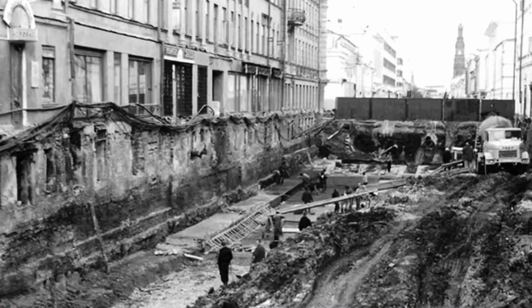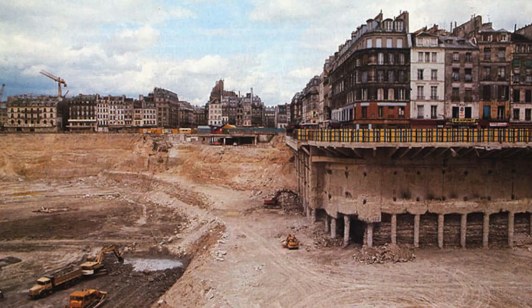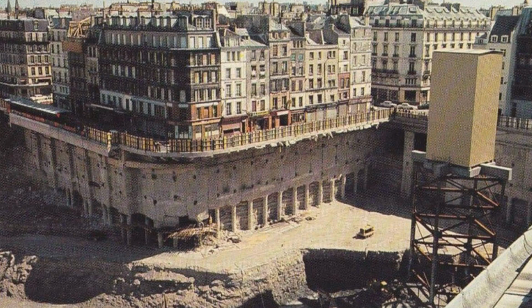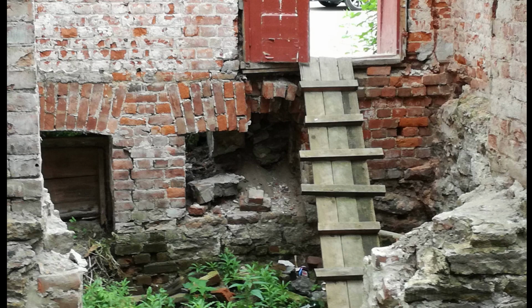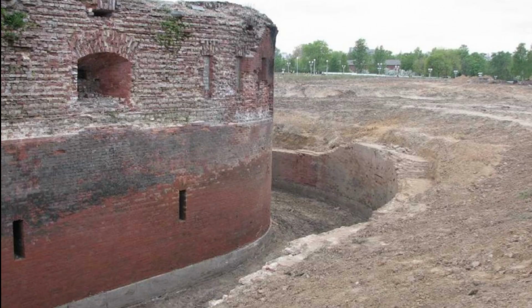Aren't these just the layers of previous civilizations? No, they are not. We see over and over again whole floors of buildings consistent with the architecture existing above the layer of ground.